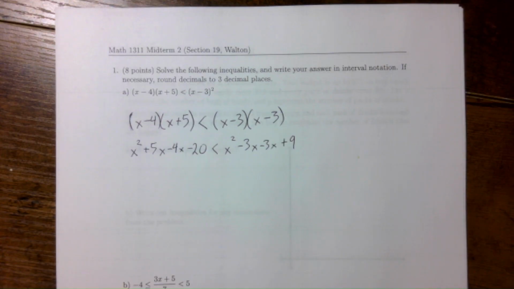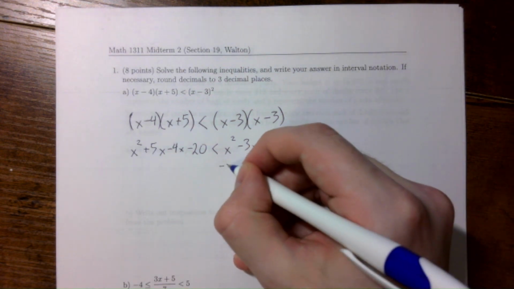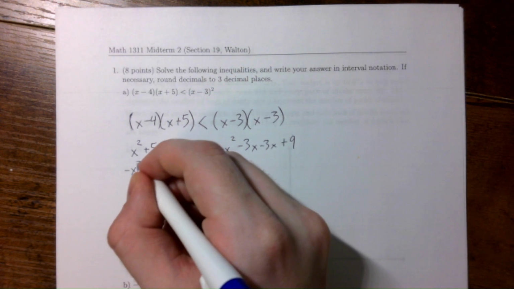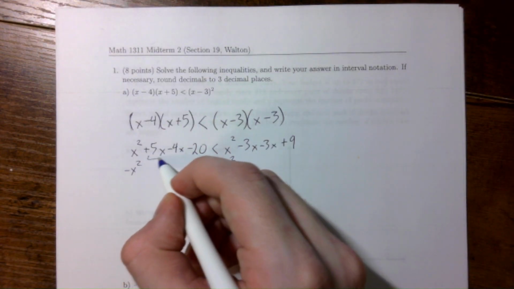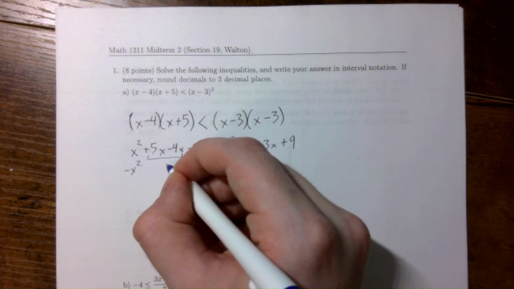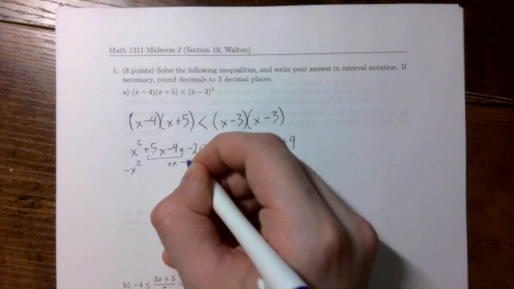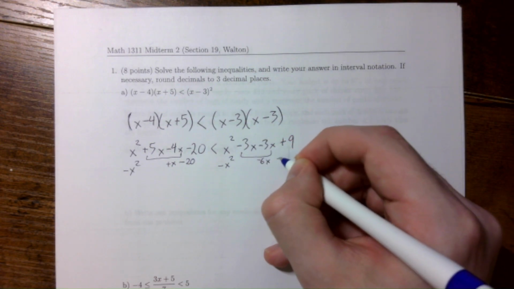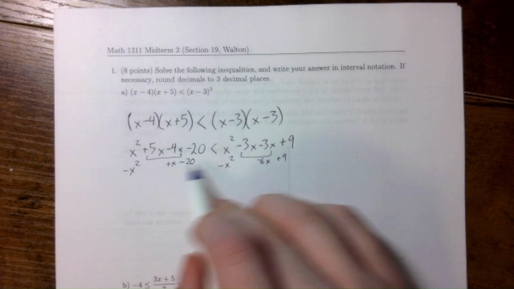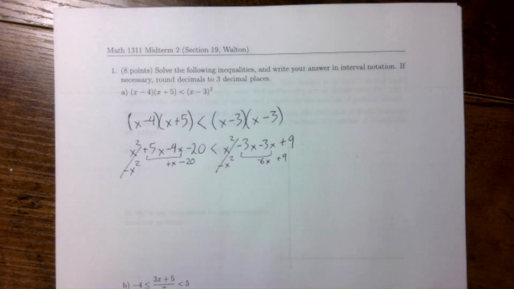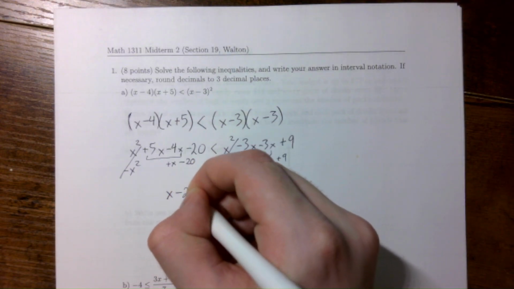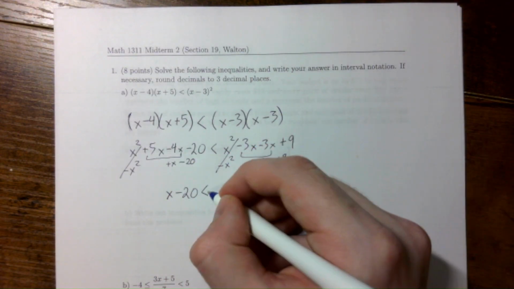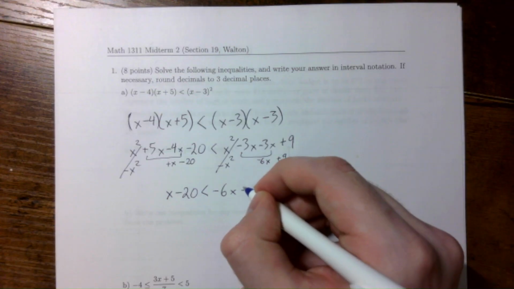And then I'm going to try and simplify this. I am going to try and get just an x on one side and everything else on the other side. So I'm going to start by subtracting x squared from both sides. Then these combine to be a plus x, so we have x minus 20, and then we have a minus 6x plus 9. Subtracting x squared from both sides cancels those out. So I'm left with x minus 20 is less than negative 6x plus 9.